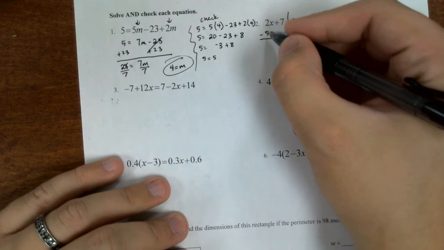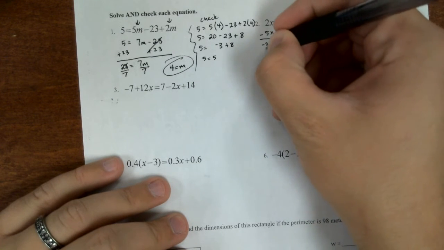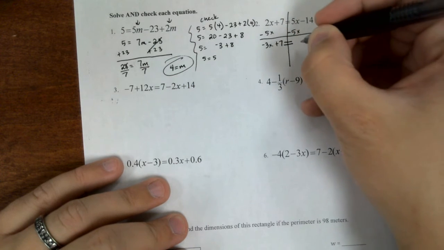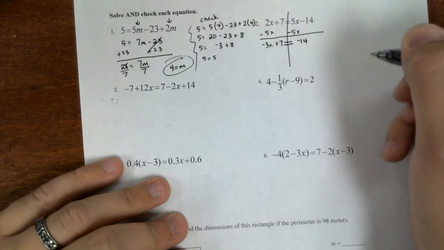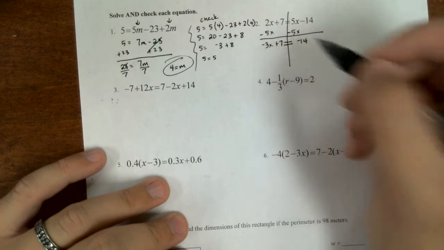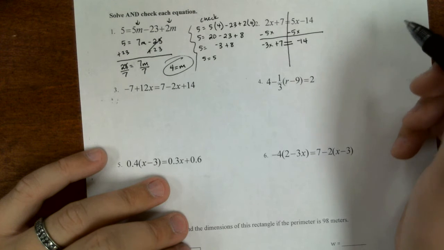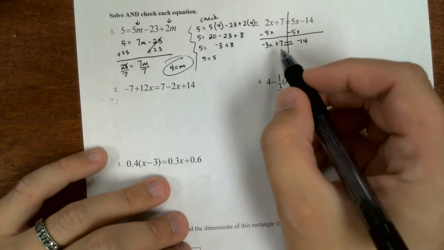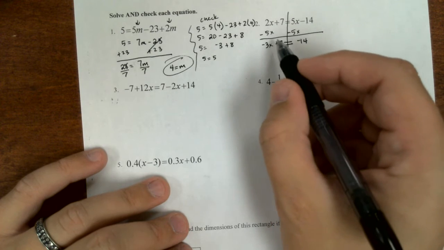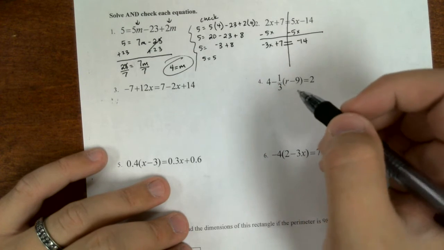So 2x minus 5x will give me negative 3x plus 7 is equal to negative 14. Okay, so don't forget that subtraction sign still means that's a negative 14. All right, so now I've got all the variables on the left side. Now I'm going to take all the constants and move them to the other side.